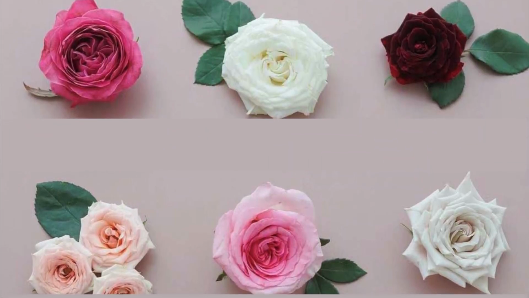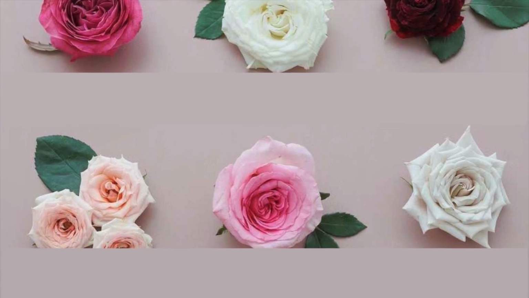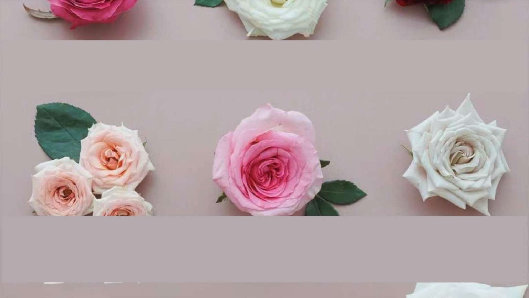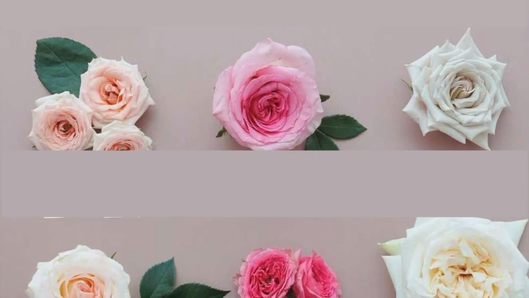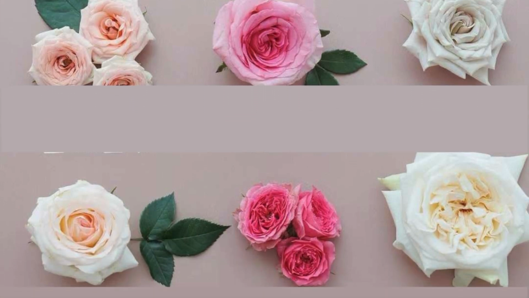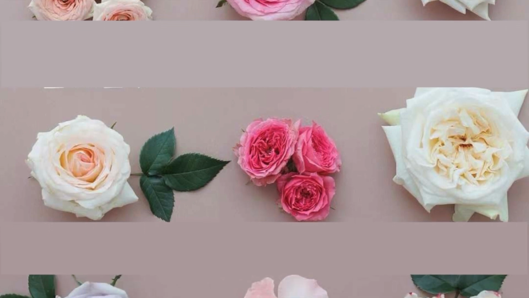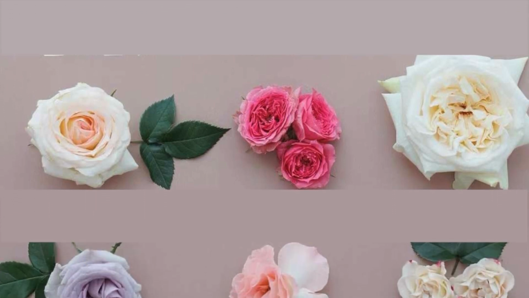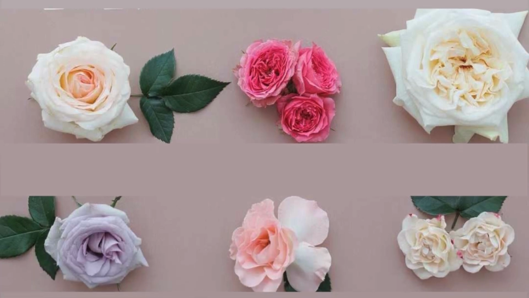If the number of petals in a single rose flower exceeds 20, we can consider the flower to be double. The double petal nature of a rose is a general concept based on perception, covering a wide range of rose types with full flowers, layers of petals, and rich three-dimensional effects. Next, let's learn about the various flower types of double roses one by one.